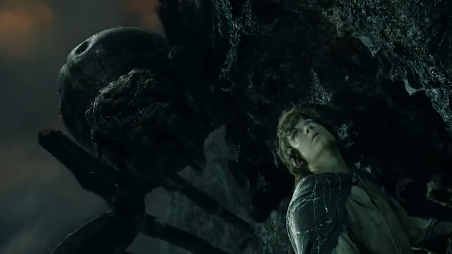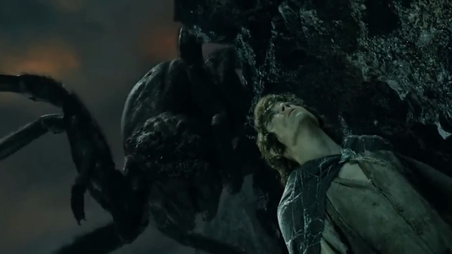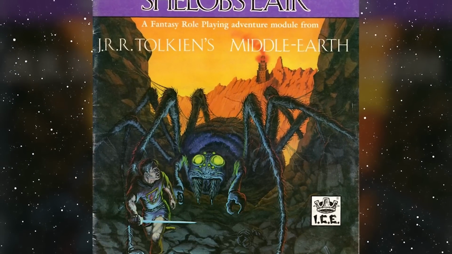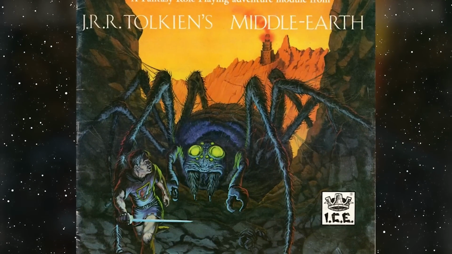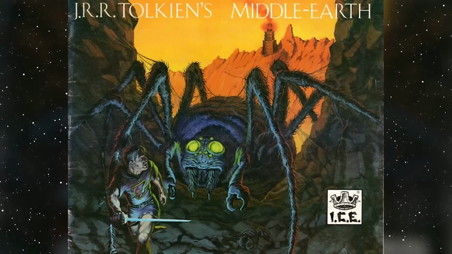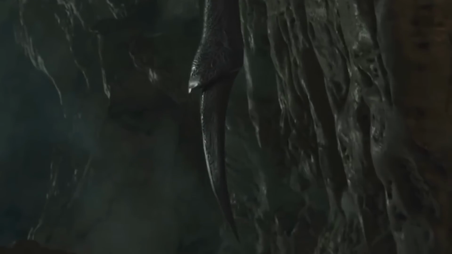Shelob's cinematic portrayal, however, does not express the true scope of her wickedness, for Tolkien portrays her as swollen and grown huge, weaving webs of gloom, for all living creatures were her meals, and her vomit was pure blackness.